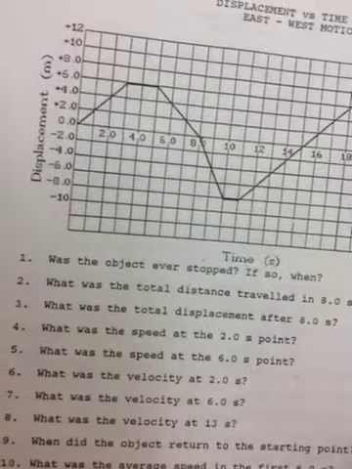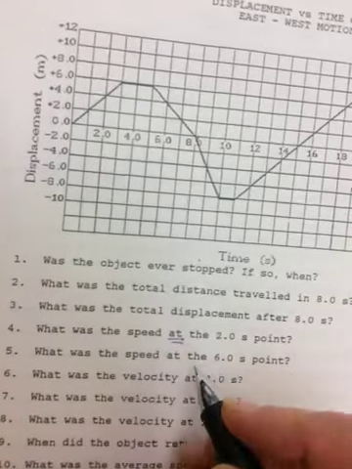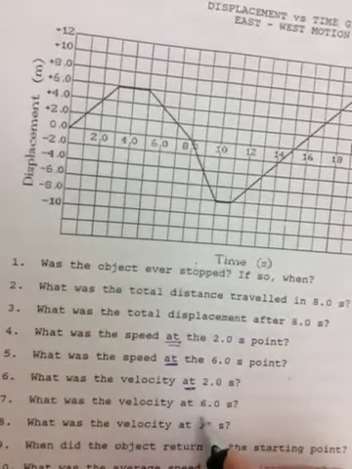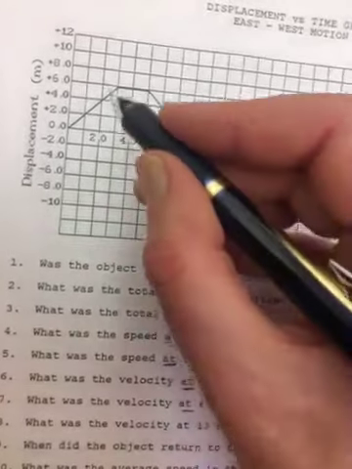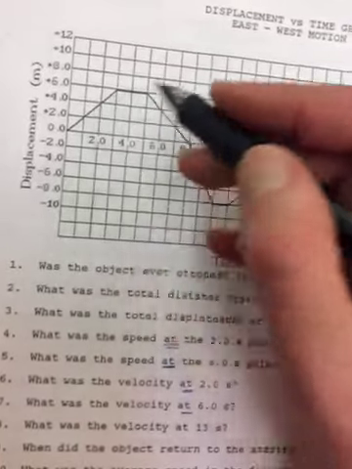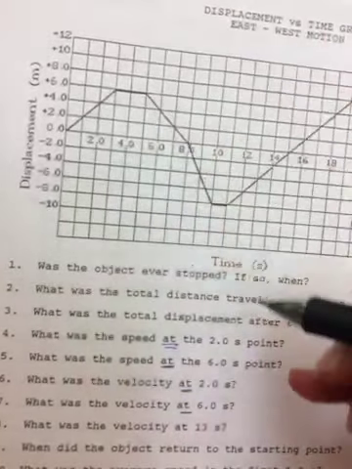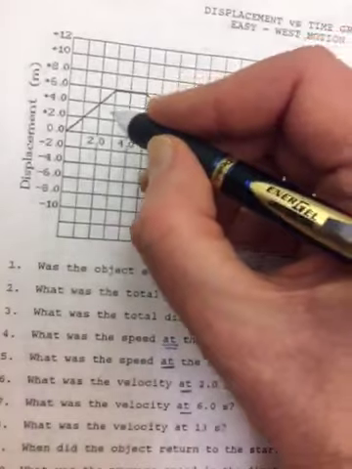What is the speed at the 2-second point? So whenever you see what is the speed or what is the velocity at a time, it wants you to find the slope, because the way we find the speed or velocity at a particular time is finding the slope. So what is the speed at the 2-second point?